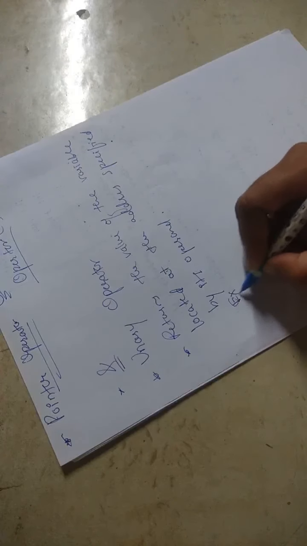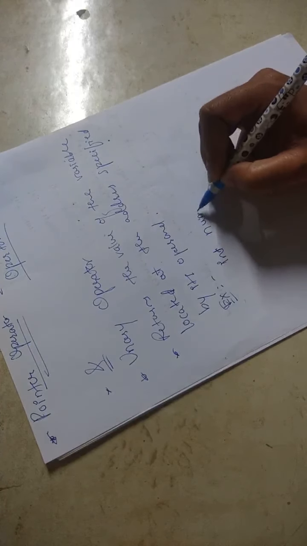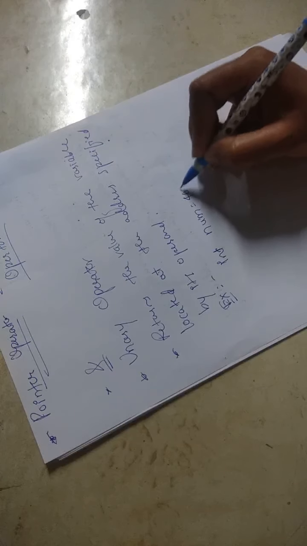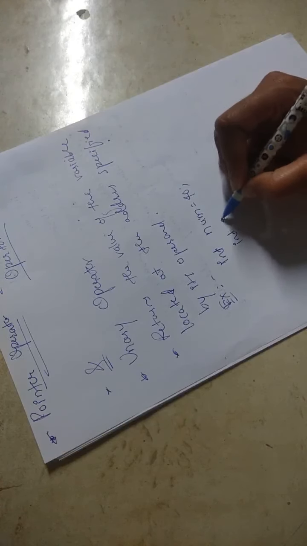First, let me write how we use this indirection operator. Only in 3 lines I can just tell you. We'll just see the example. We have to declare the variable int num is equal to 40. Int asterisk p.